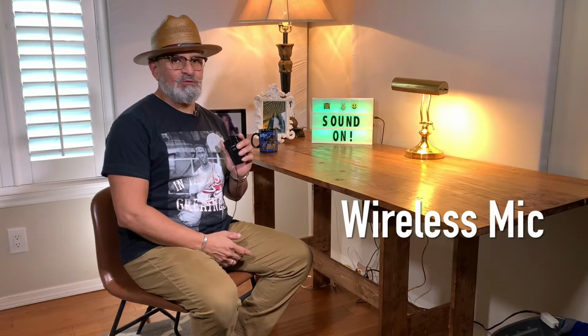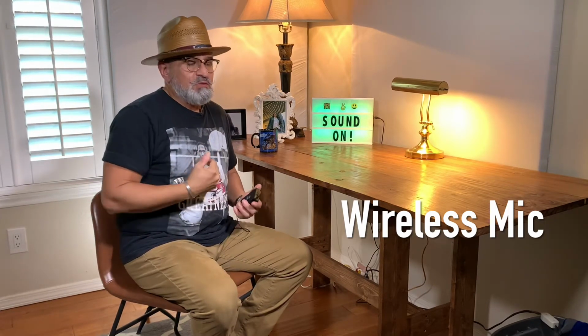Next option in this Sound On parade is the wireless microphone, and it has a receiver and a transmitter, and I'm holding a part of it right now here in my hand. The way it works is it goes on your smartphone or somewhere near it, and then you basically wear the other piece and you move around. You get to talk anywhere you want. You get to move around.